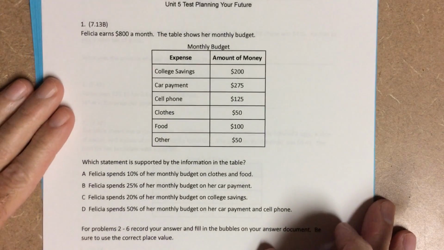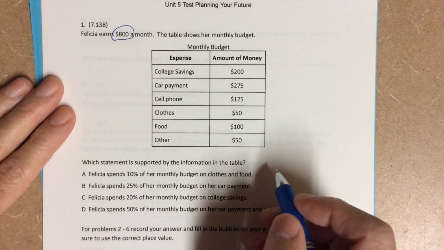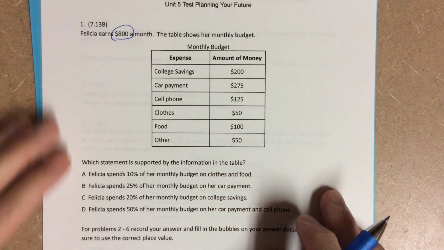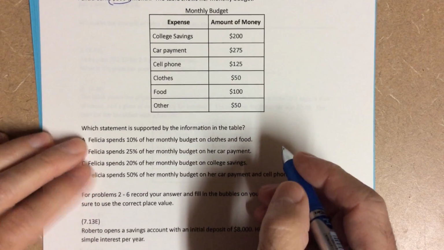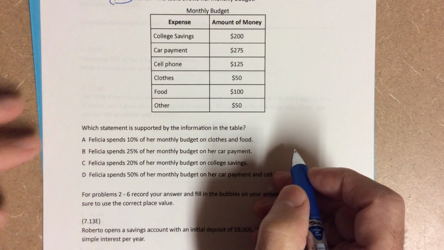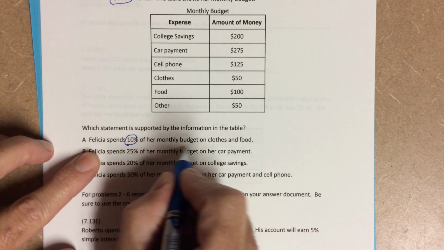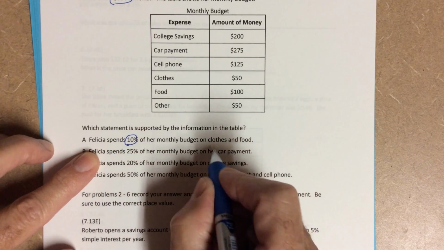Here we go. Question number 1. Felicia earns $800 a month. The table below shows her budget. And I'm going to cut to the chase and go to the question. Which statement is supported by the information in the table? A, Felicia spends 10% of her monthly budget on clothes and food.